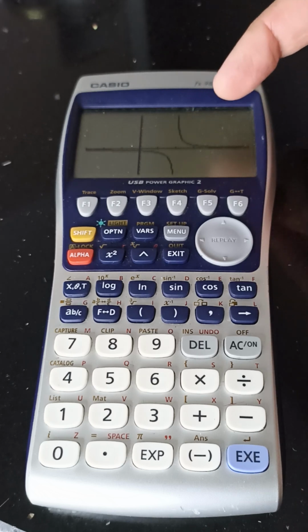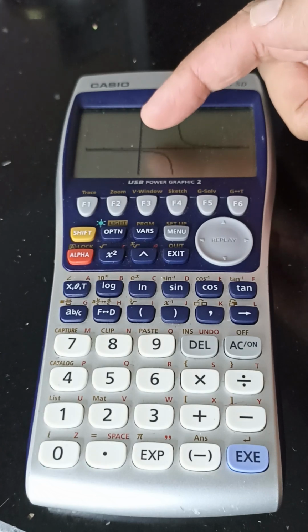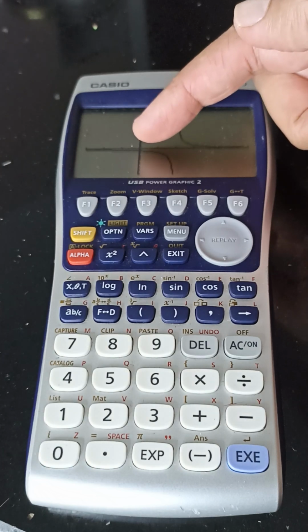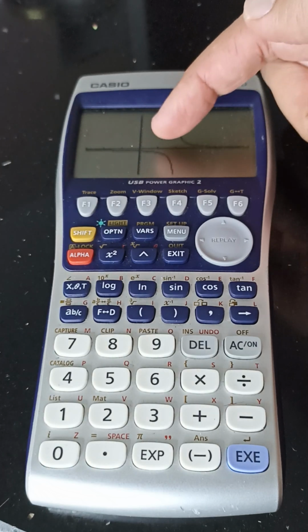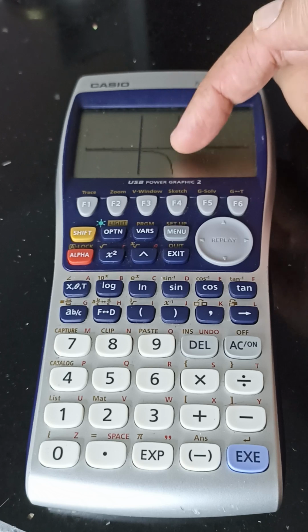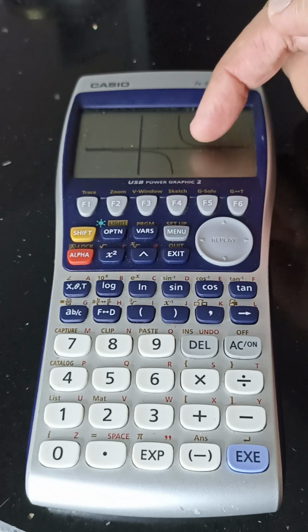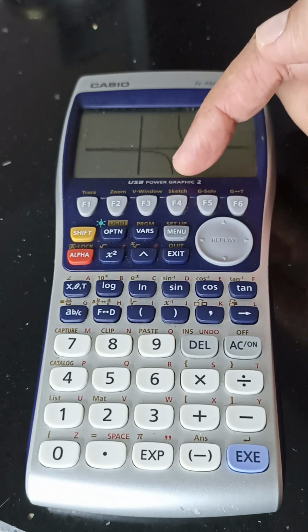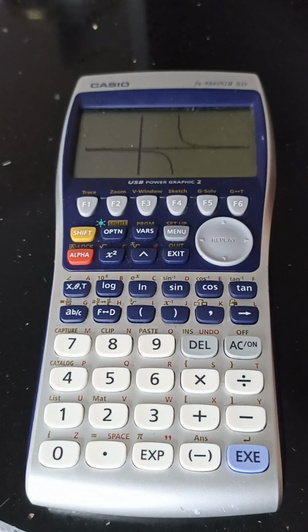And you can see here that because we told the calculator that 1 square is actually 1 unit, so that's 1, 2. So at x equal to 2, you see there's a gap between the two graphs. So at x equal to 2, that's where we've got our vertical asymptote.